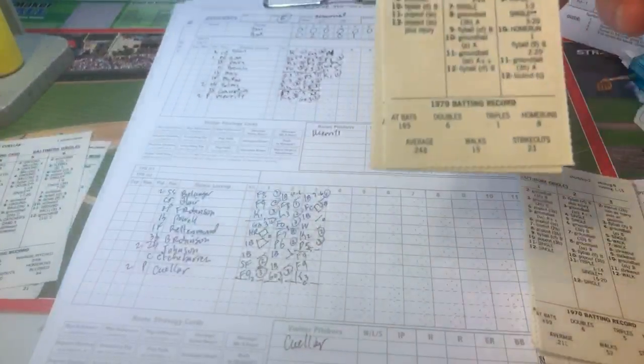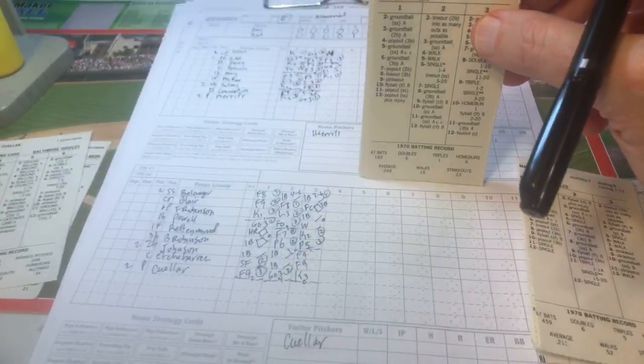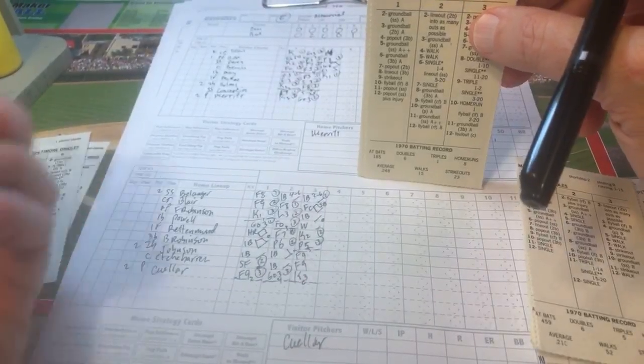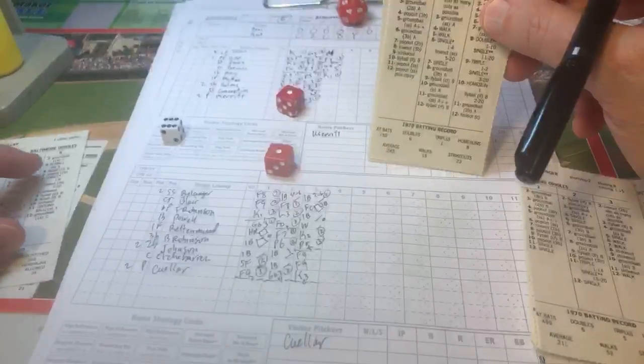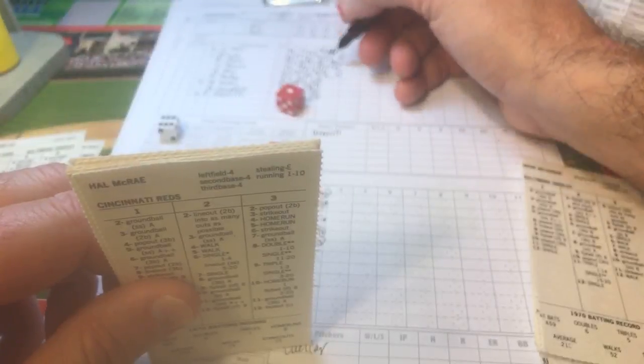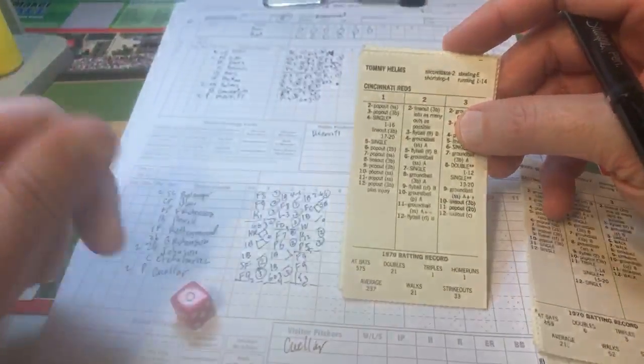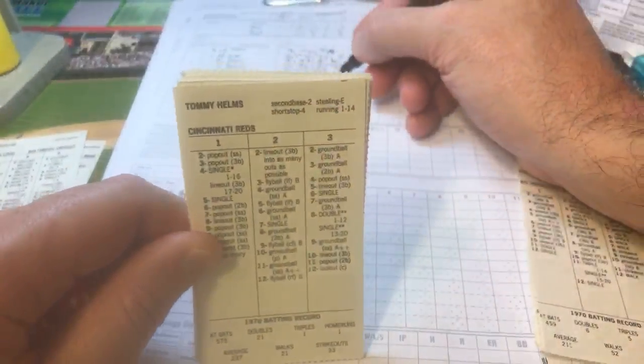And it's going to be Hal McRae. McRae's 0 for 2. McRae batted .248, 6 doubles, 1 triple, and 8 home runs in 1970. So here's the pitch. It's a ground ball to Powell, and that's going to allow a run to score. May goes to third, and McRae picks up an RBI. So there's 2 outs now on the top of the 7th inning.